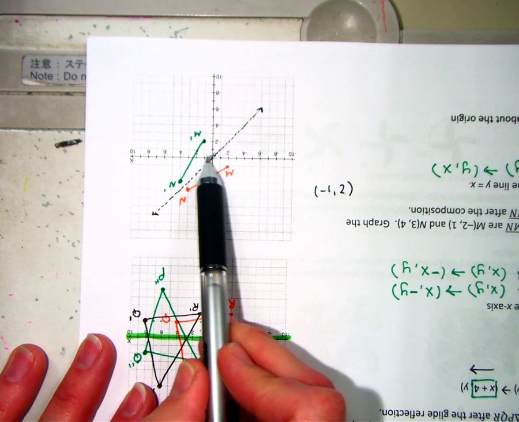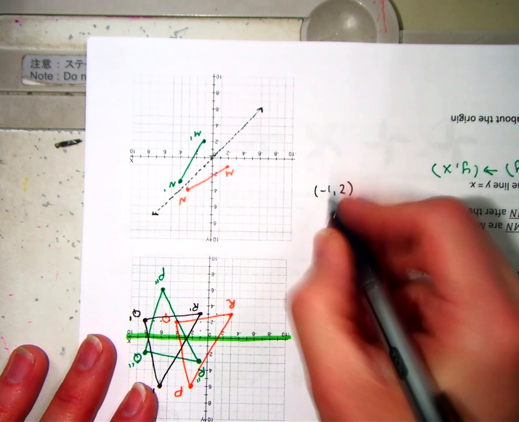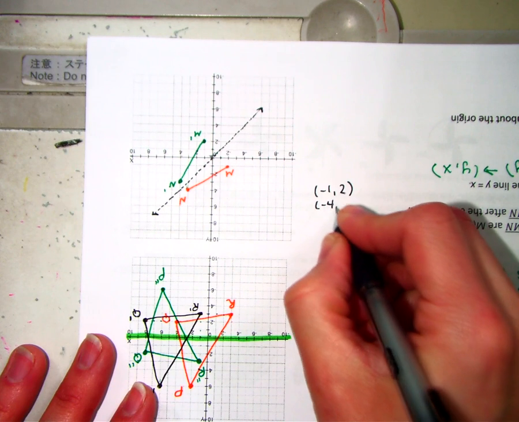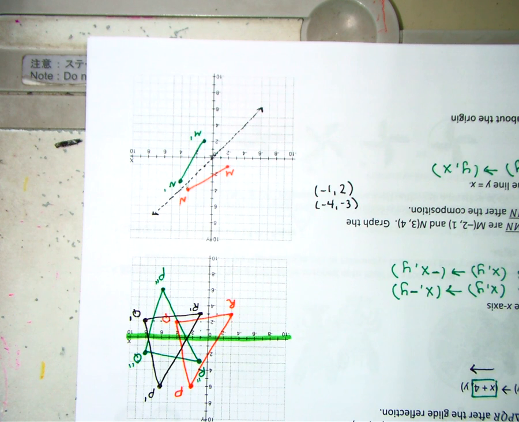And then it looks like I'm going to go -4, -3. Okay, so the rules still apply. If you want to just turn your paper, you turn it either 90 degrees, 180 degrees, or 270 degrees.